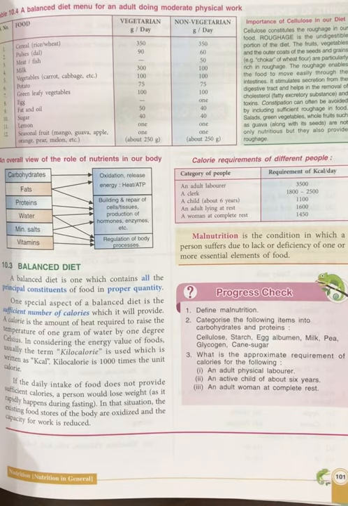If the daily intake of food does not provide sufficient calories, a person would lose weight, as it rapidly happens during fasting. And in that situation, the existing food stores of the body are oxidized and the capacity for work is reduced.